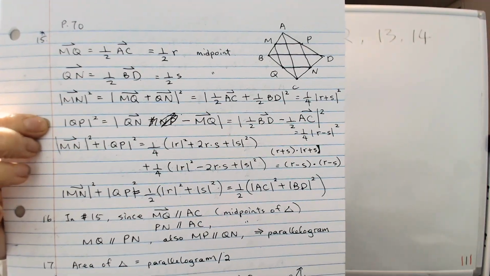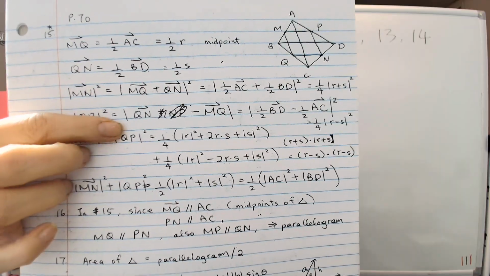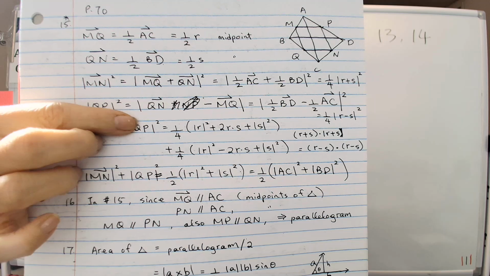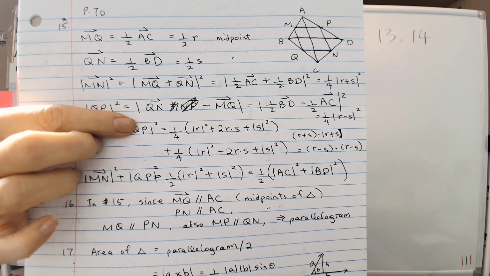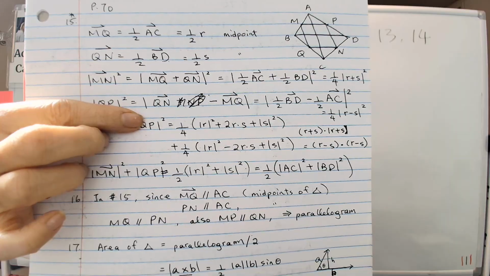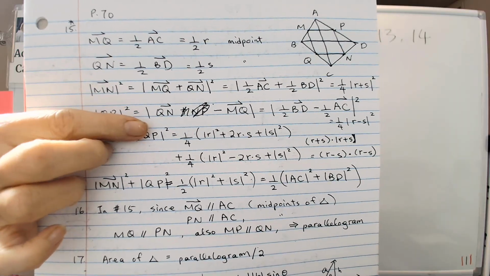Now next we consider QP, a similar situation. QP is equal to QN plus NP. But NP is the negative of MQ, because things are parallel and they're both half of AC and so on.